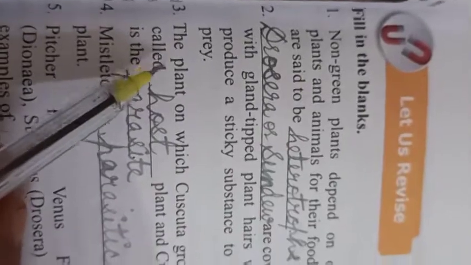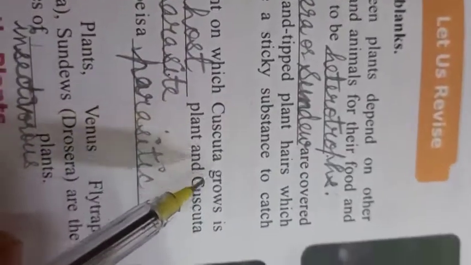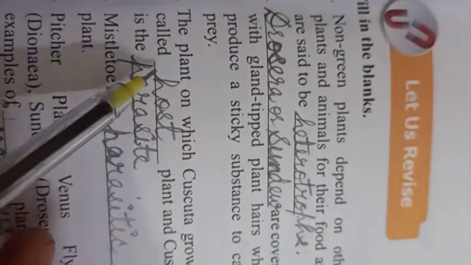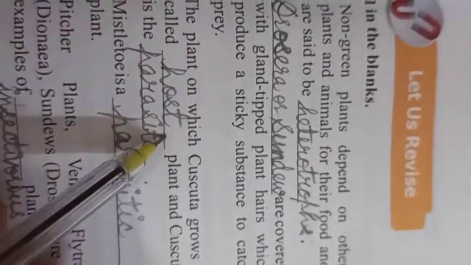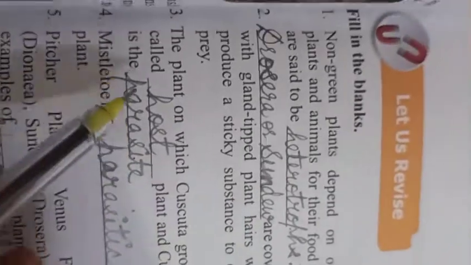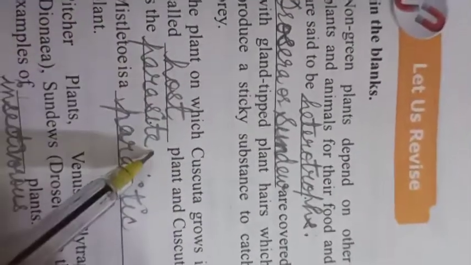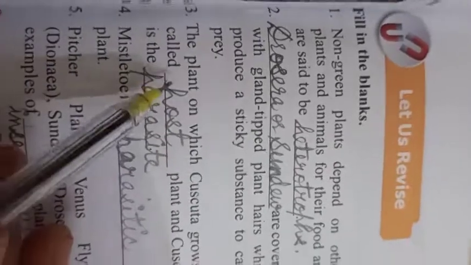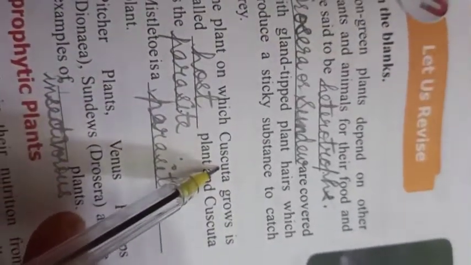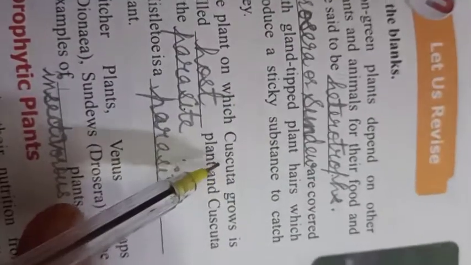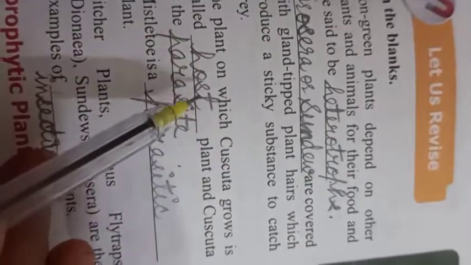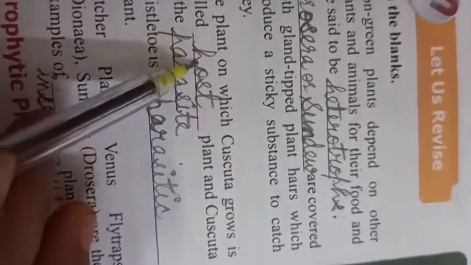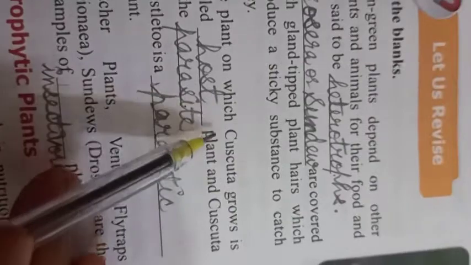And third is the plant on which Cuscuta grows is called dash plant and Cuscuta is the dash. Children, in this chapter we have studied about the Cuscuta. Cuscuta is a parasitic plant, and the plant on which it grows is called the host plant for it.